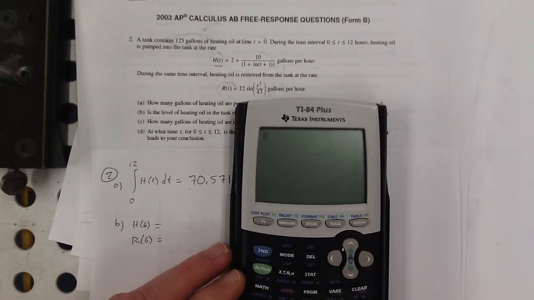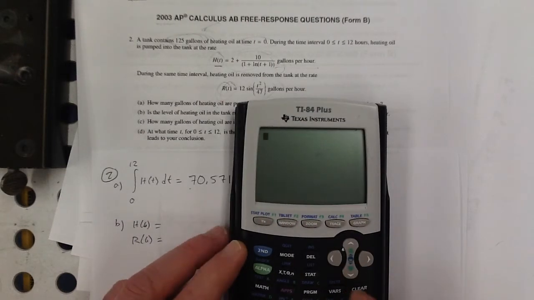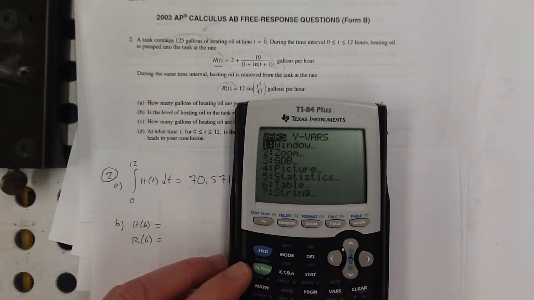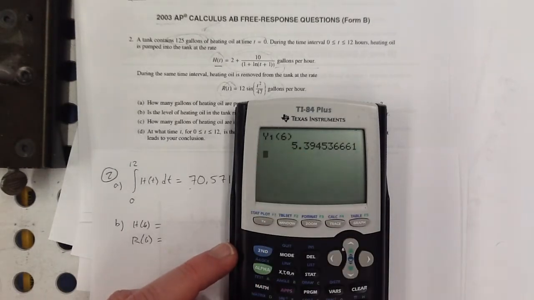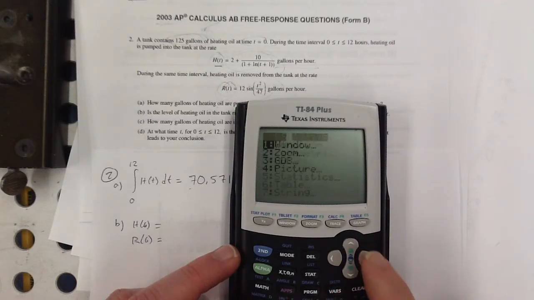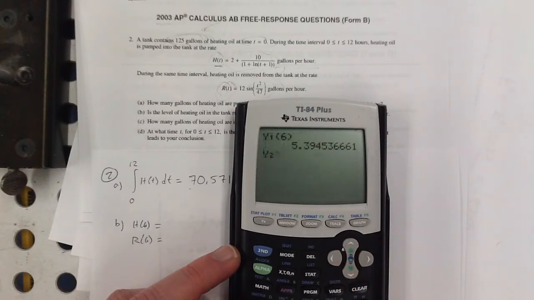So to do that, I need to find, did you know that you can do this like function notation? I can bring up variables, y variables, number 1, oops, that's not what I was trying to do. Variables, y variables, 1, and I want to plug in 6 into that. Did you know you could do that? Like y1 of 6. And then I also need to find y2 of 6.